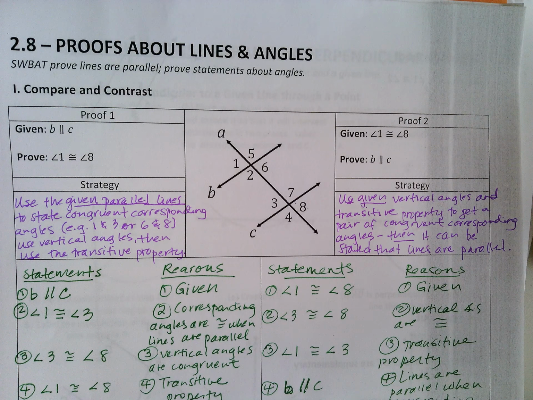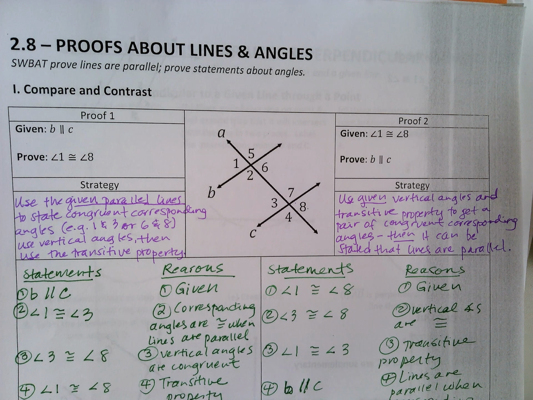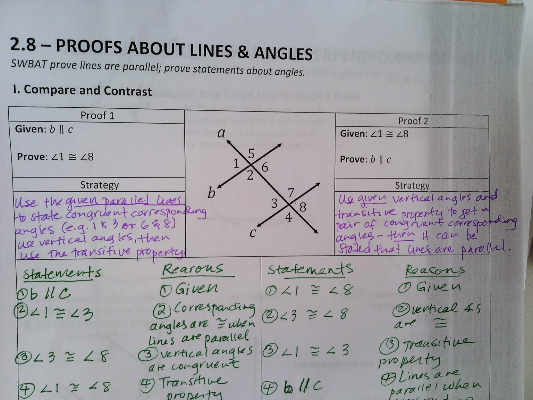Good afternoon, guys. Today we are talking about the proofs about lines and angles. As I may or may not have told you, there will be a proofs lesson, just like there's a constructions lesson in every single unit. Today we're going to be able to prove that lines are parallel, or we're going to be able to prove statements about angles.